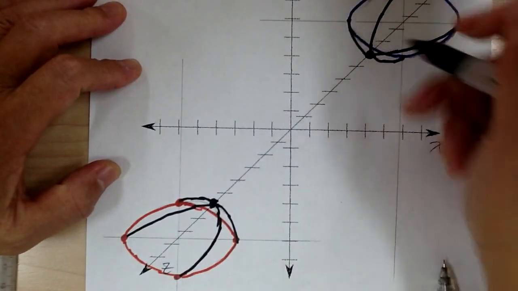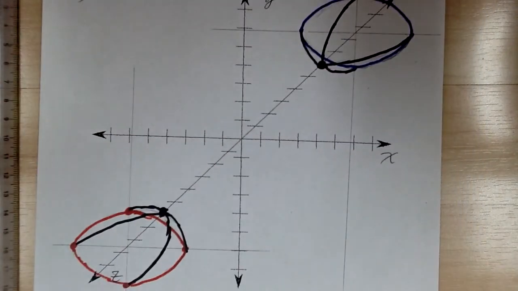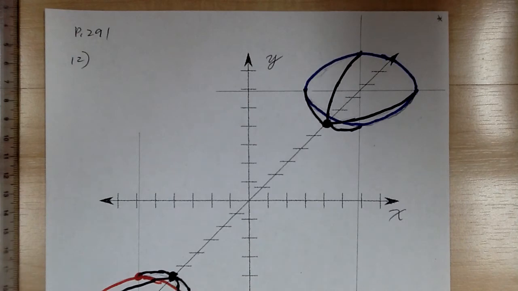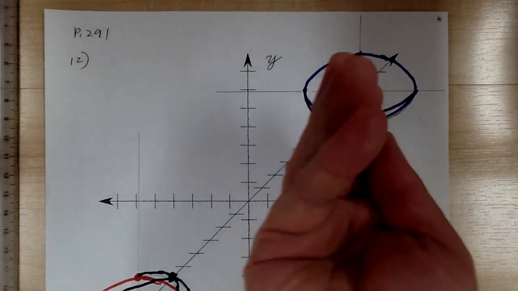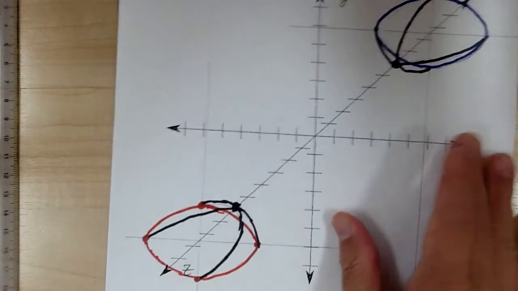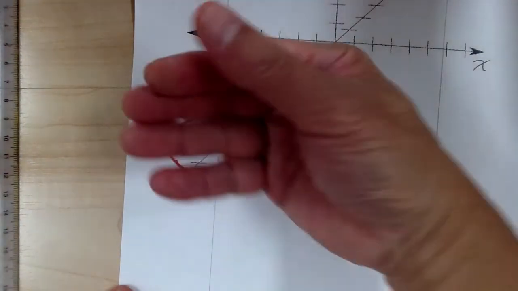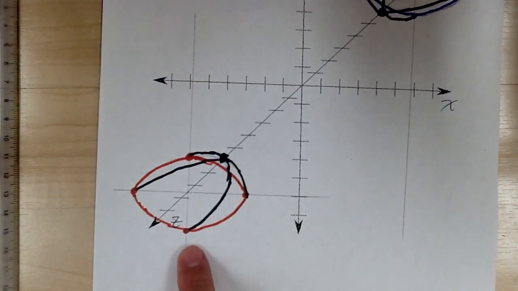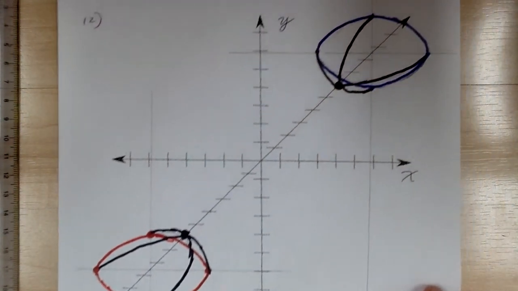So this is the vertex, the pointing point. You have to learn how to visualize. This side is like a cup turning away from you like this, and this one is like a cup facing you. So you've got the positive one and a negative one.